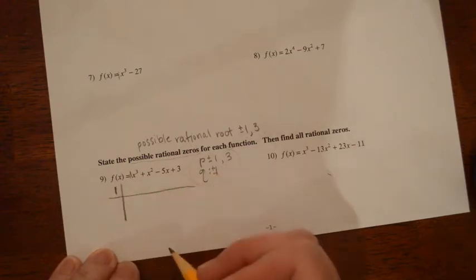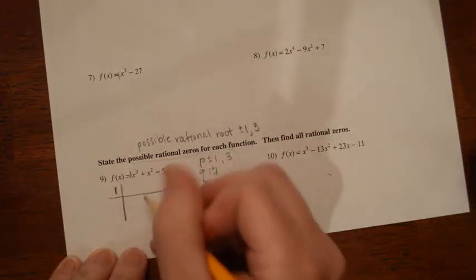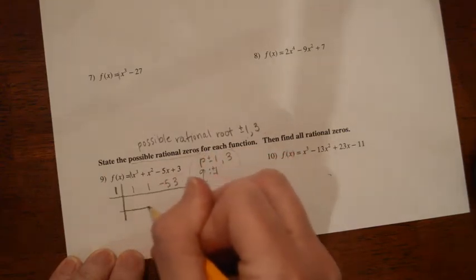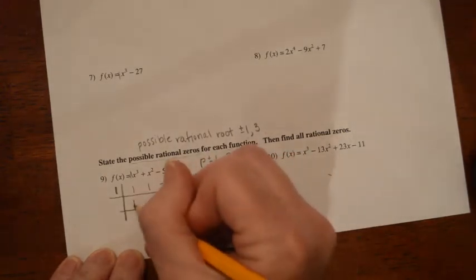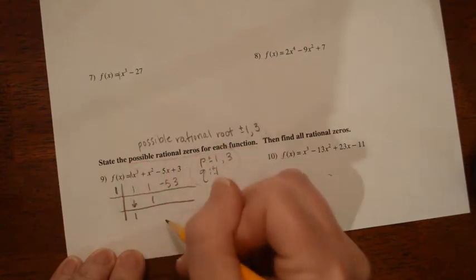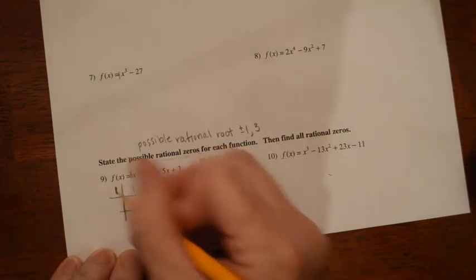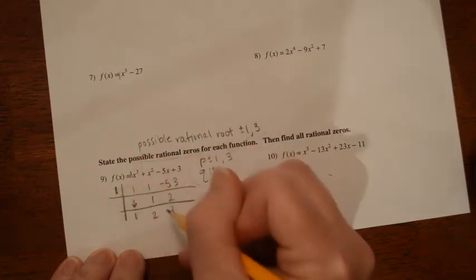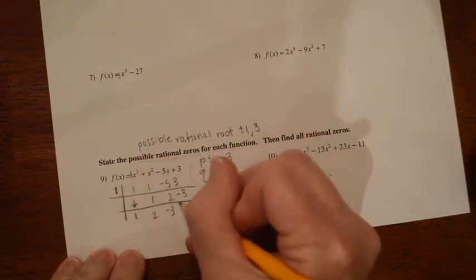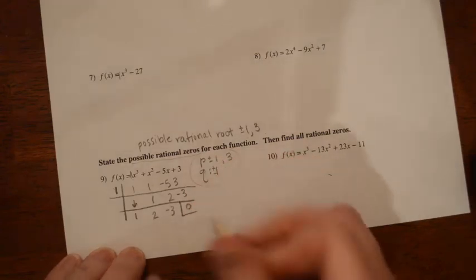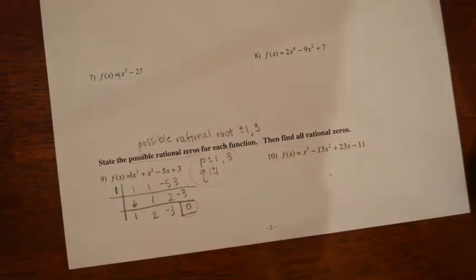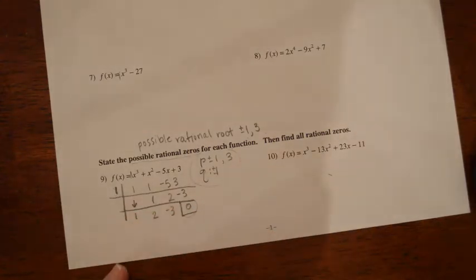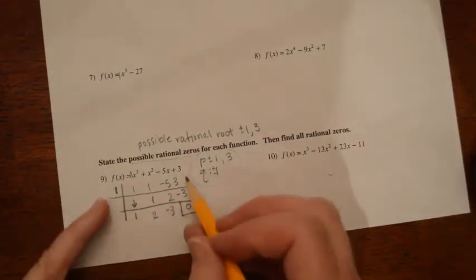All right, so I'm going to put 1 here, and then I'm going to write all the coefficients. So this is 1, 1, negative 5, 3. I'm going to bring down the 1. 1 times 1 is 1. 1 plus 1 is 2. 1 times 2 is 2. Negative 5 plus 2 is negative 3. 1 times negative 3 is negative 3. 3 plus negative 3 is 0. That means it goes in evenly, right? So positive 1 is a 0 or a root of this polynomial.